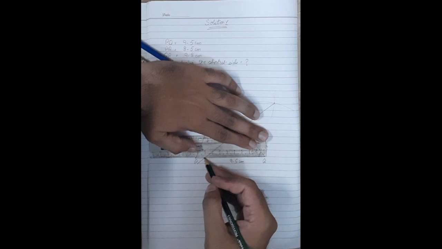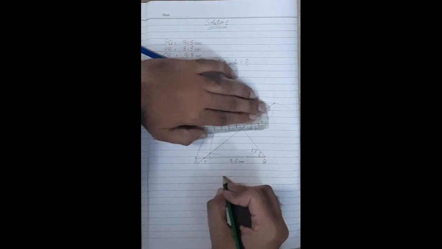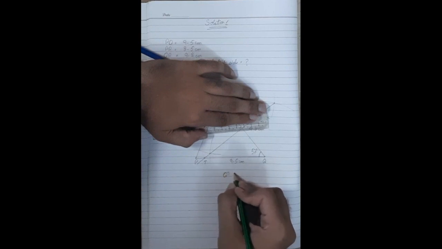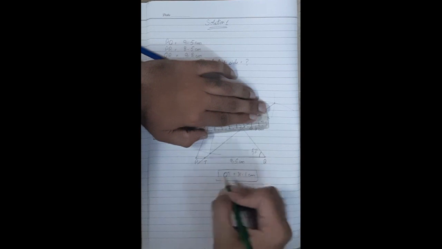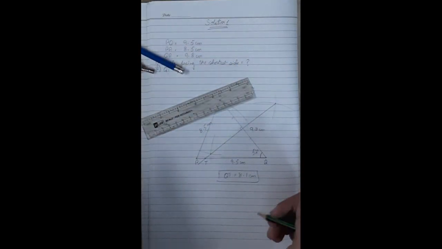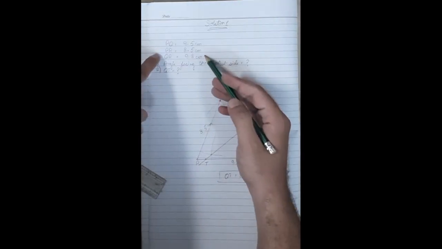And this is 8.1 centimeters. So this QT is 8.1 centimeters, which was the answer of the second part. So this is how we obtain a triangle, given all three sides.